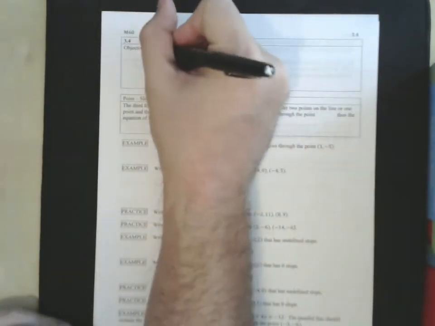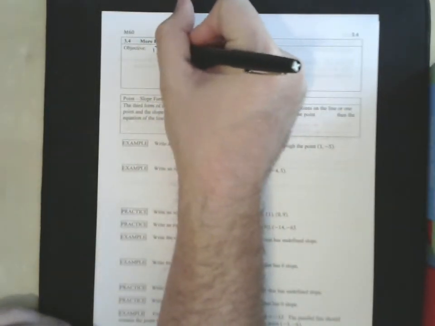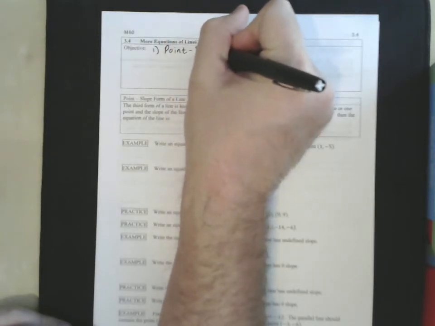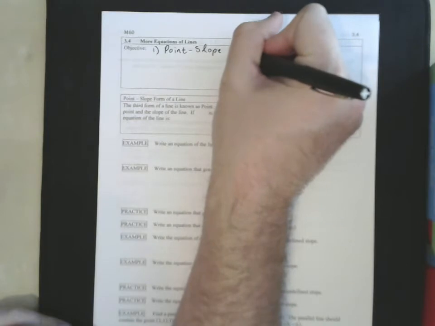So section 3.4, so we're looking at more kinds of equations of lines. So we've seen standard form and we've seen slope-intercept form. So the first objective in this is what we call point-slope form. You could probably guess from its name you need a point and you need the slope.